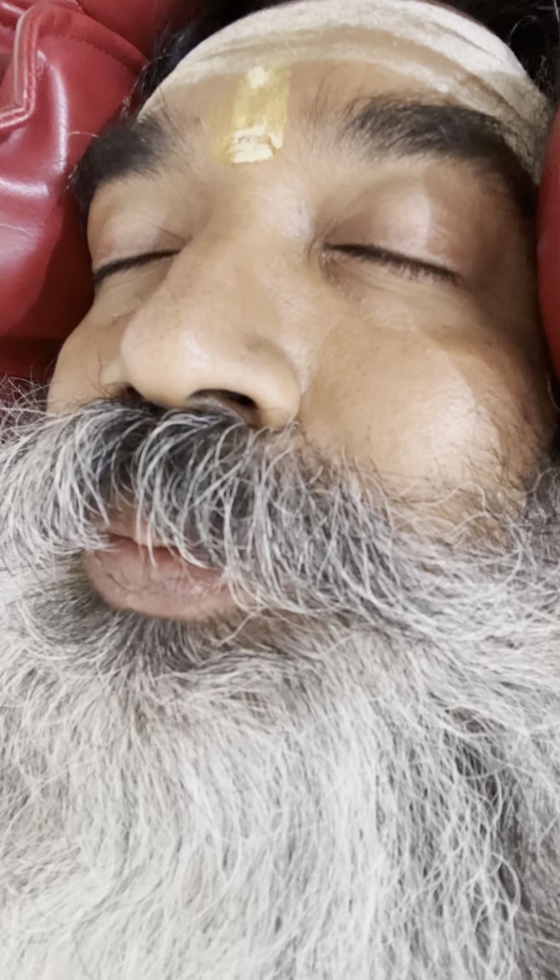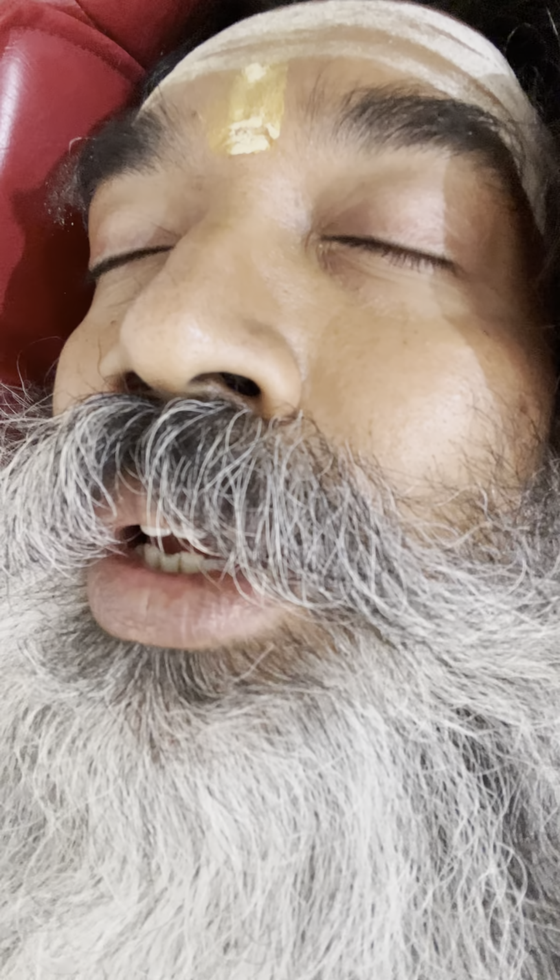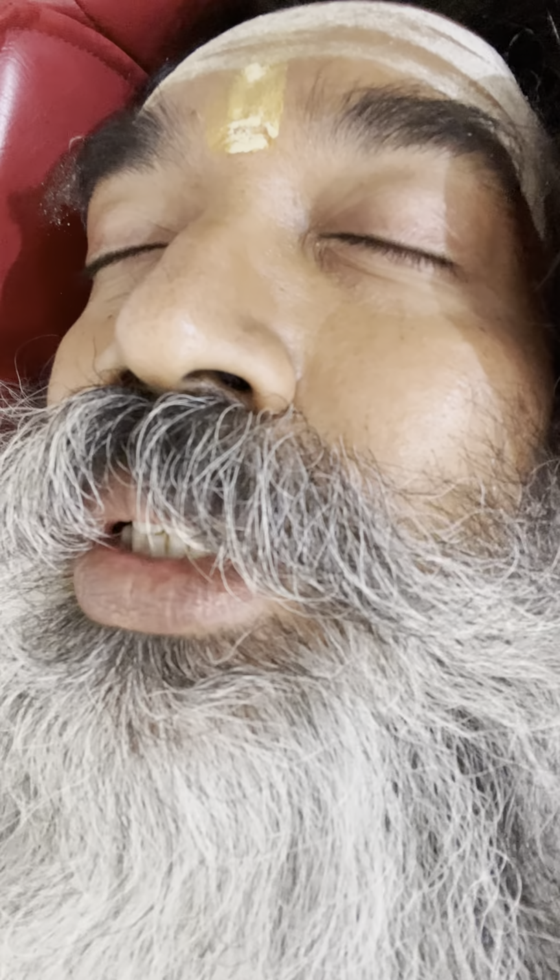Namaskaram, everybody. Today happens to be a VinayakI Chaturti. Yes, you got me right. VinayakI Chaturti. Some of you might know about it, but many of us have heard only of a VinayakA Chaturti, not a VinayakI Chaturti. So, let's see what this is all about.